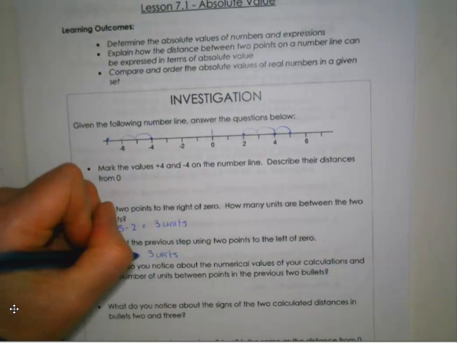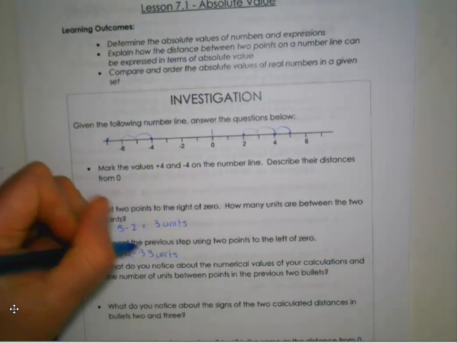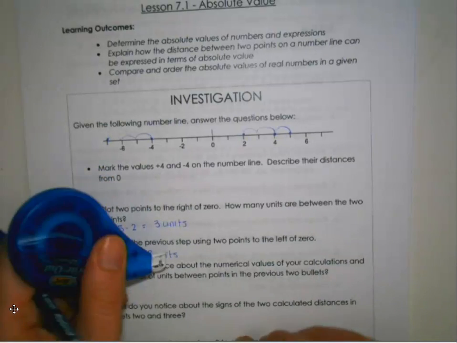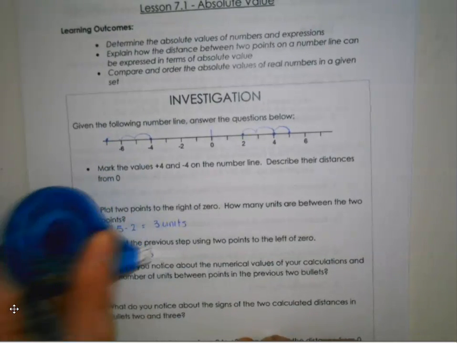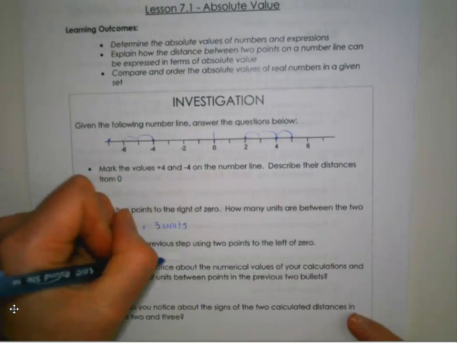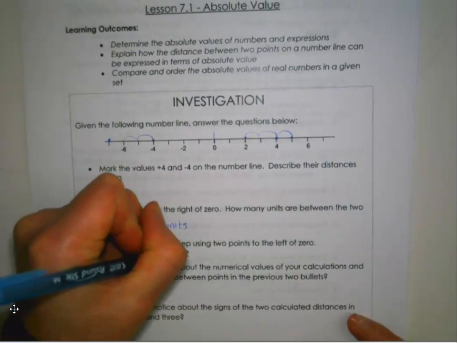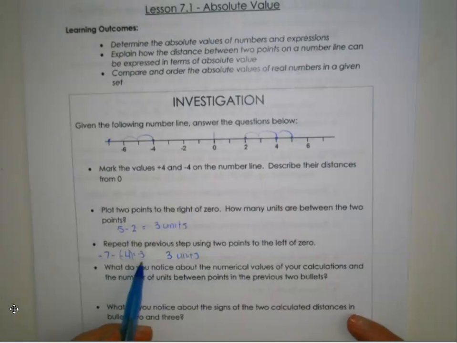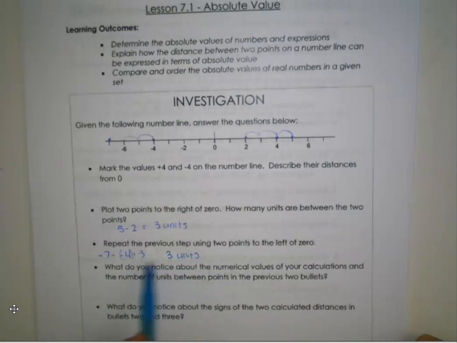Sorry, I'm running out of room there, I'm just going to move that over. So we end up with -3 in our calculation, but if we describe how many units are between them, we just say 3 units. We don't say -3 units.